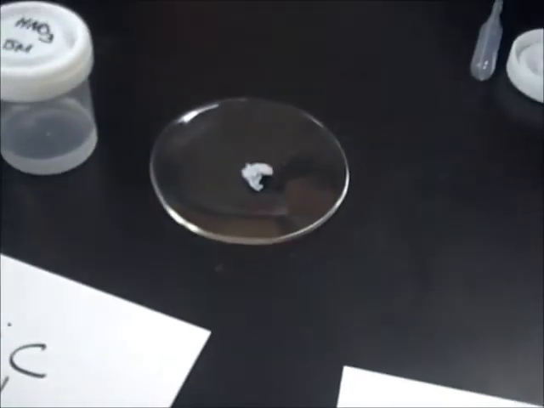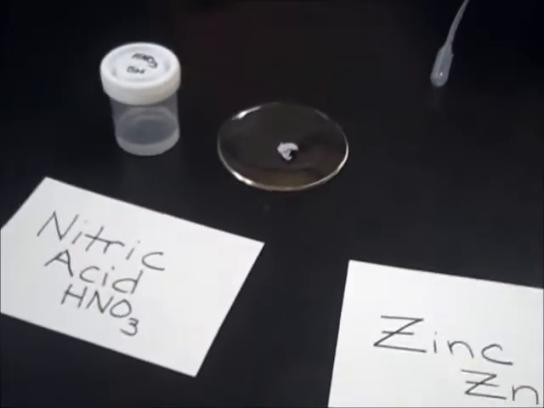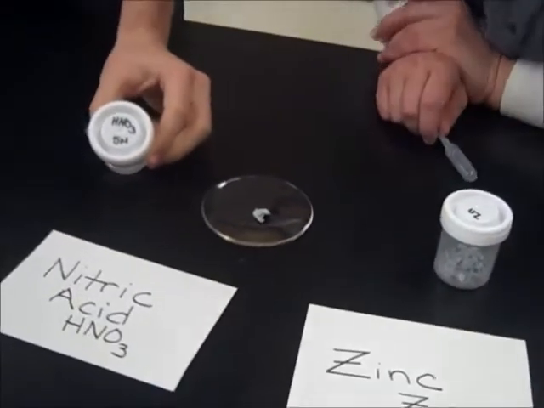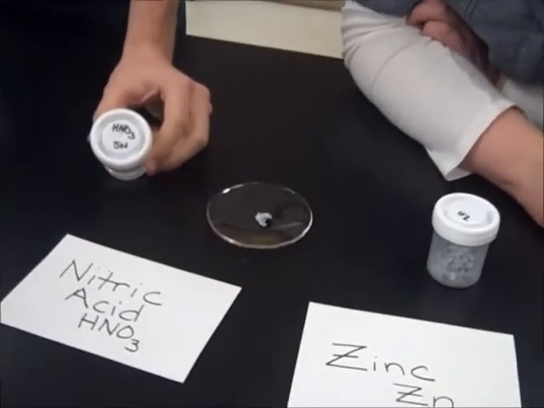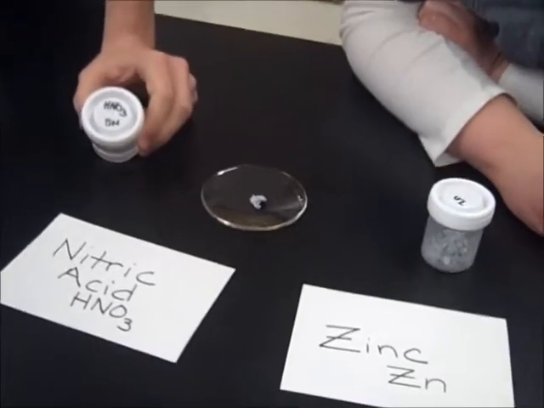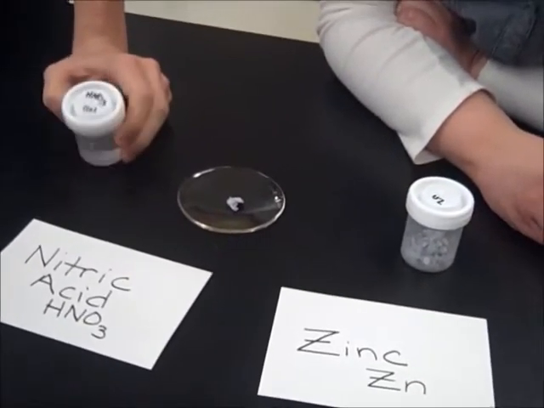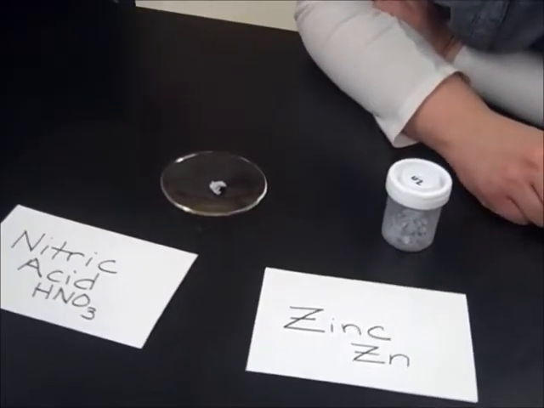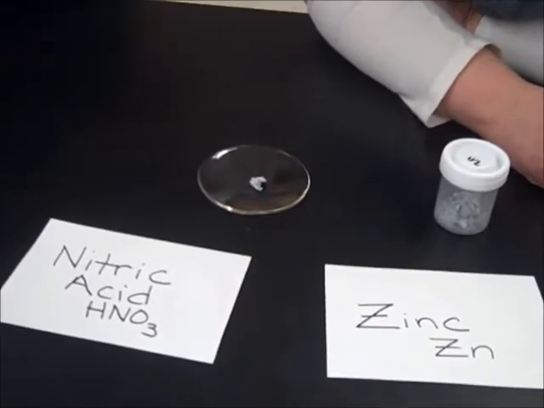And we're going to put that onto our watch glass. Nick is going to go ahead and work the acid. We're using hydrochloric acid. It's 5 molar. So its concentration is about 1/3 of stock solution. And it's pretty darn concentrated. So what does that mean? Don't play with it at home, children. All right, Nick, squirt some nitric acid on that zinc.